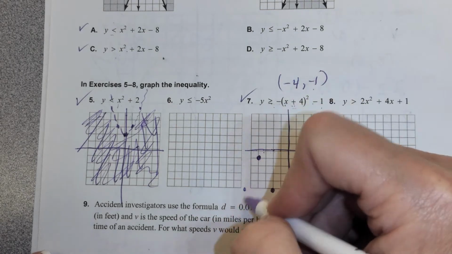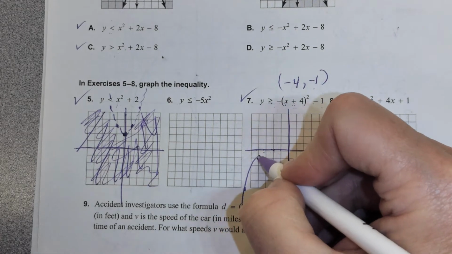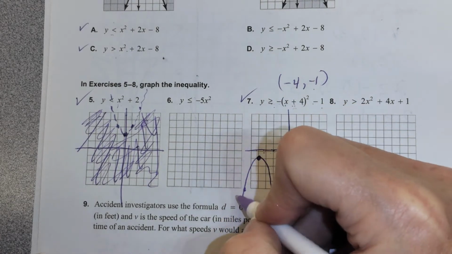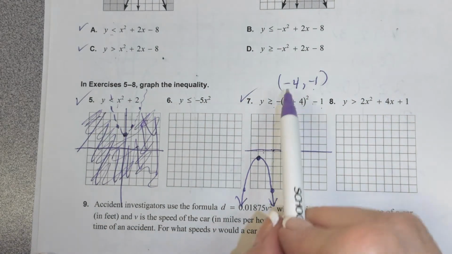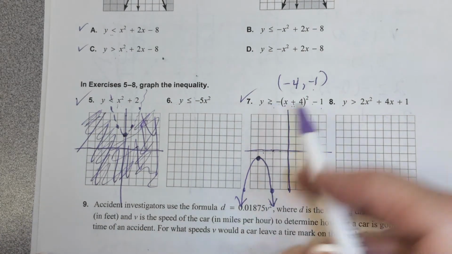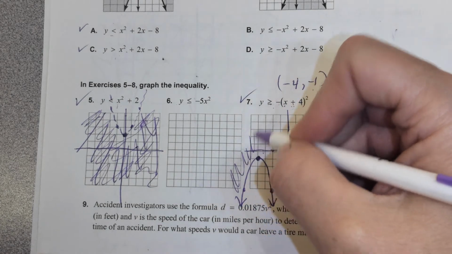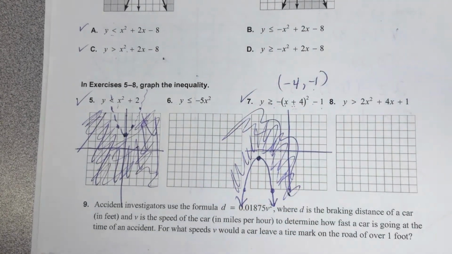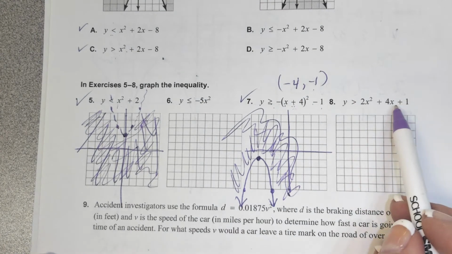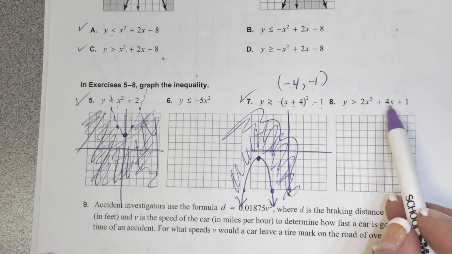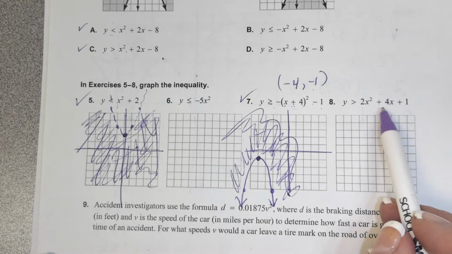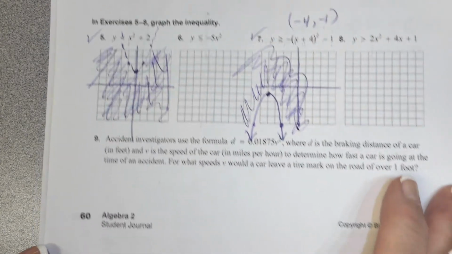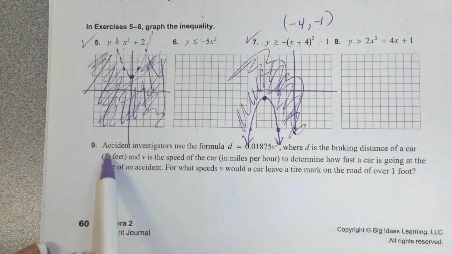Going to make it solid. Okay. And then I want to shade all the y's that are above it. So that's going to be up here. All the y's that are above it. Okay. So again, I'm not going to do these. To graph this one, you would just want to find the vertex using our -b/2a, or you could complete the square, whichever you prefer.